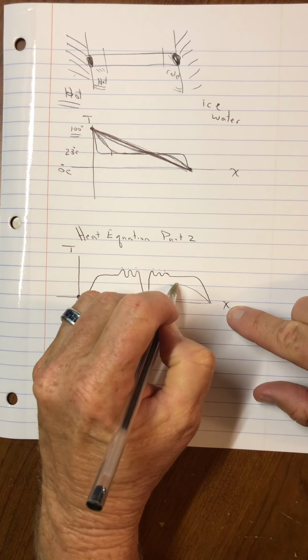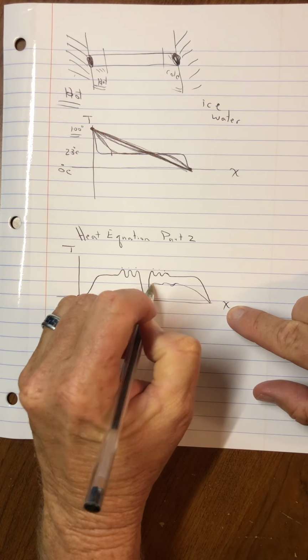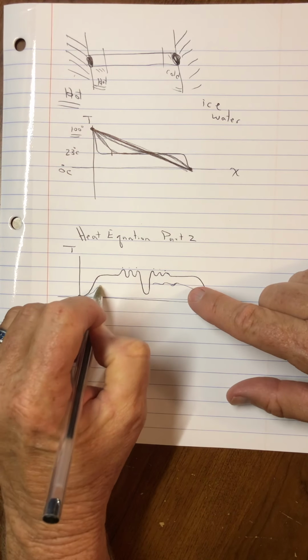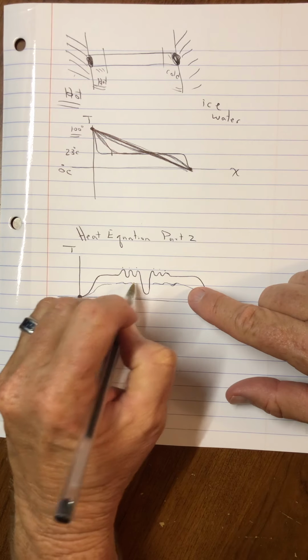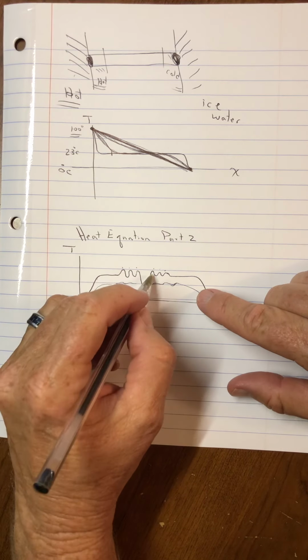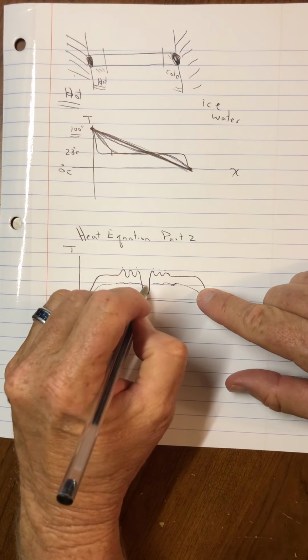These would be less wavy. This would have come up.